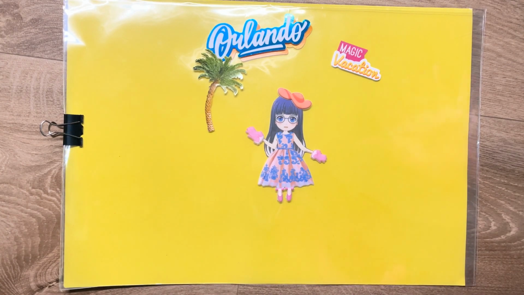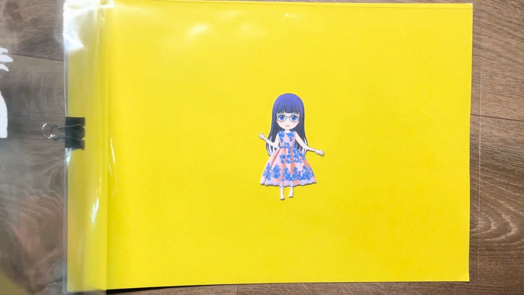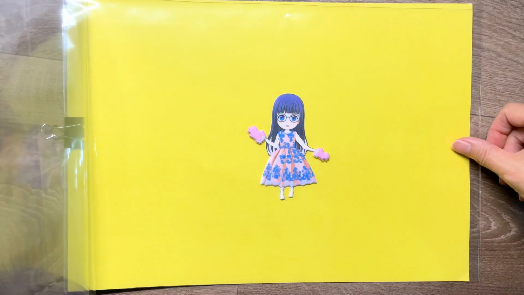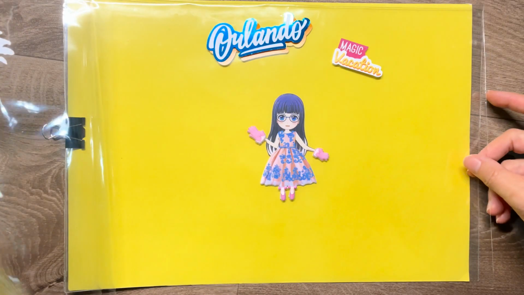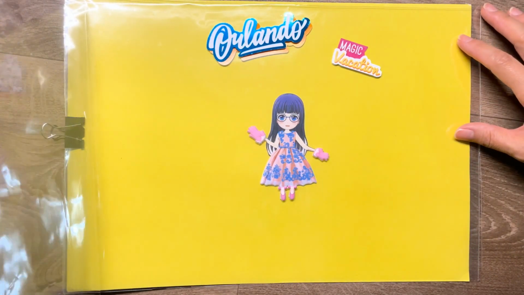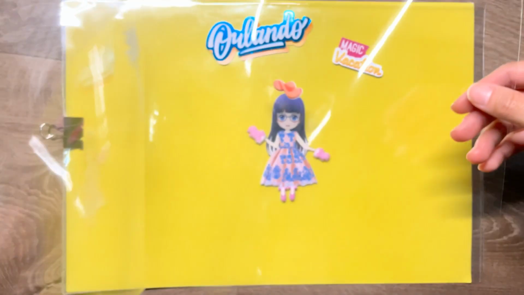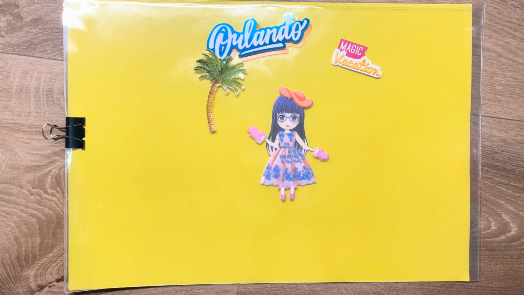Let's have a look at the background layer. The background layer is just a solid yellow color. And then the next layer is the little girl. And then we're gonna give her some gloves and some shoes. She looks super cute. And then this is a holiday sticker I bought in Orlando. And we give her the hat and a palm tree. So this is the idea of layering, and it has to be layered like this to make sense. And then in another clip, I'm going to show you what happens if we just move the layers around.